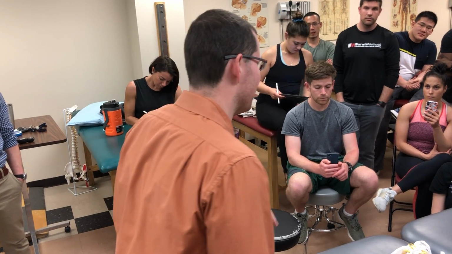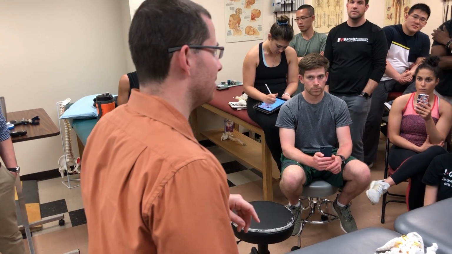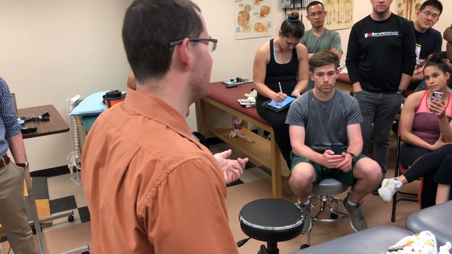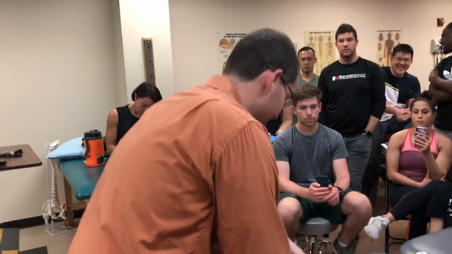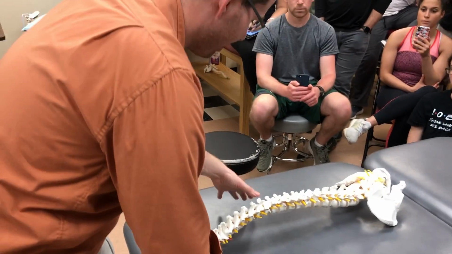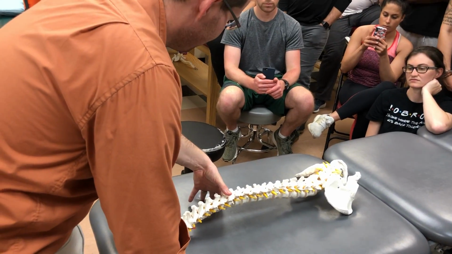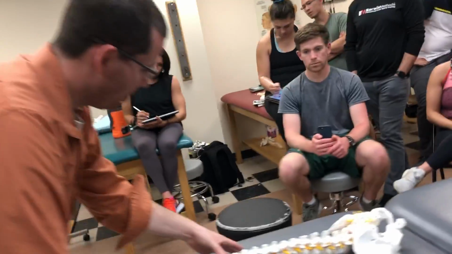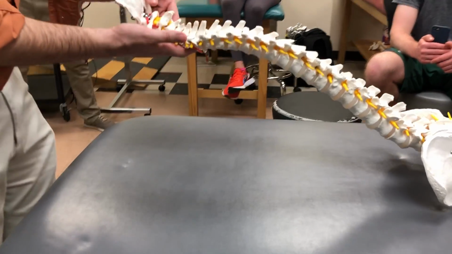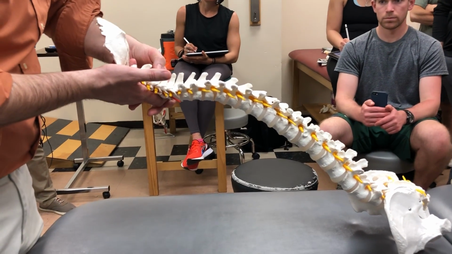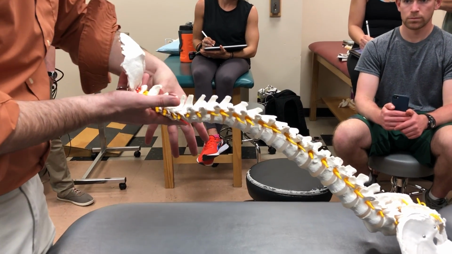What should we have our hands on? One side, transverse process. Transverse process and or the articular pillar. So here's our CPA. We're not going to use thumbs, but you get the right idea. Here's a CPA. Here is a UPA. On the neck, it's the same thing. CPA, UPA.